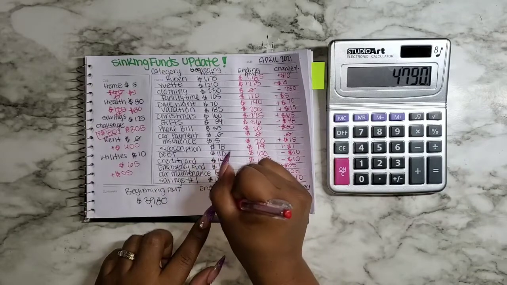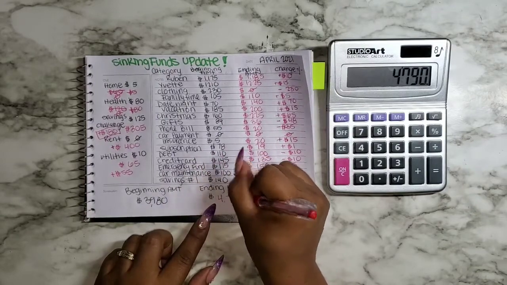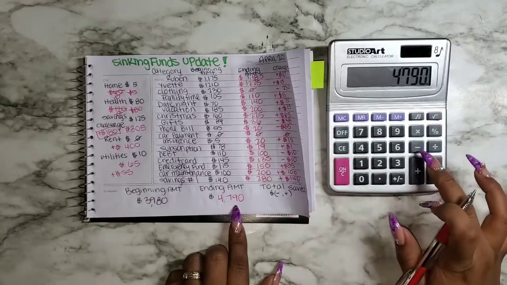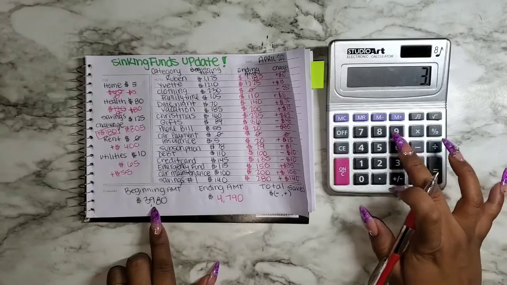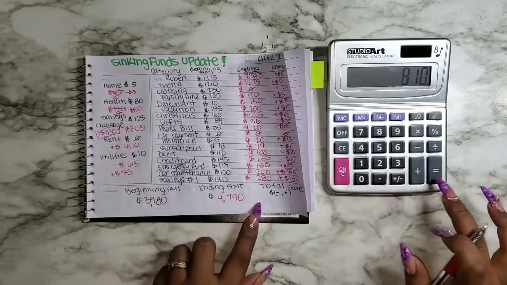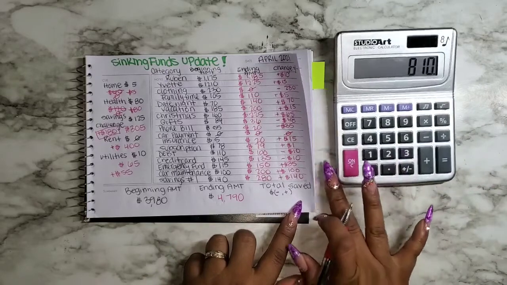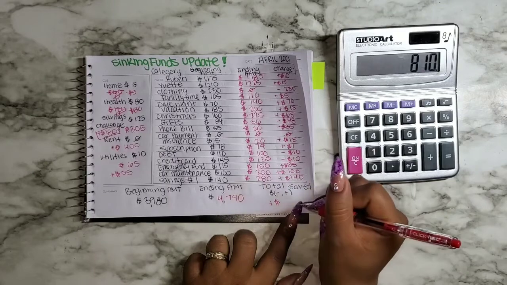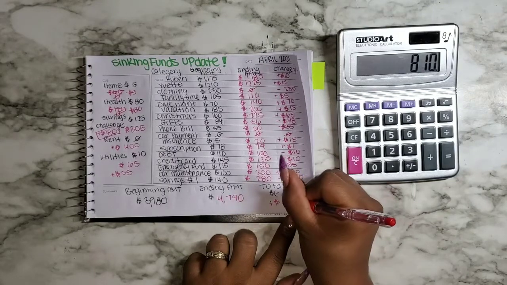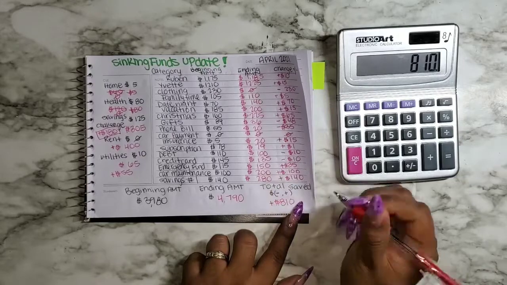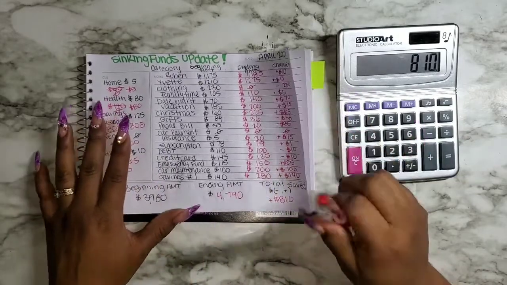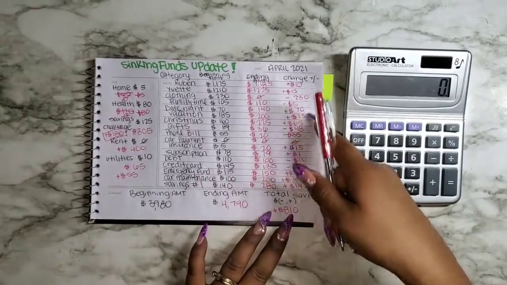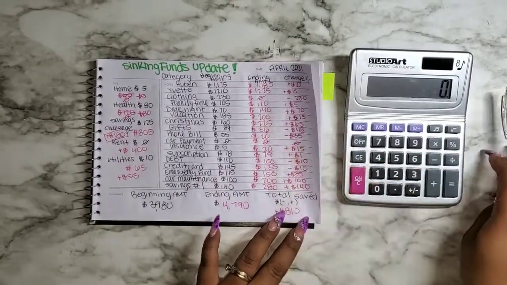So our total amount that we saved, we subtract this from the beginning amount, which is $3,980, and we have a total of 810. So we have a positive $810 that we saved during the month of April. So that was my sinking funds update.